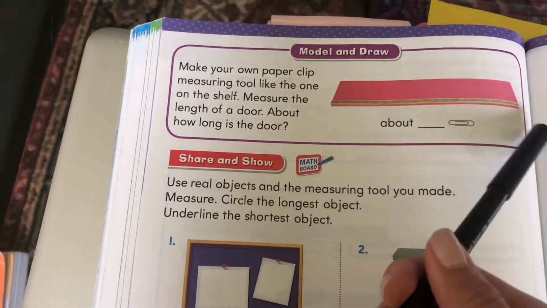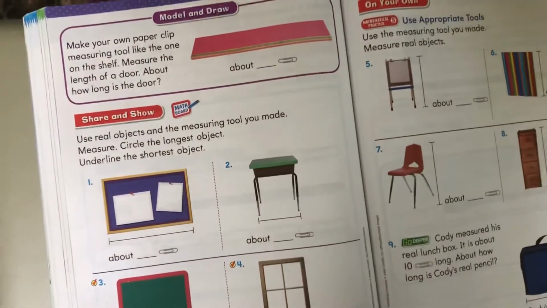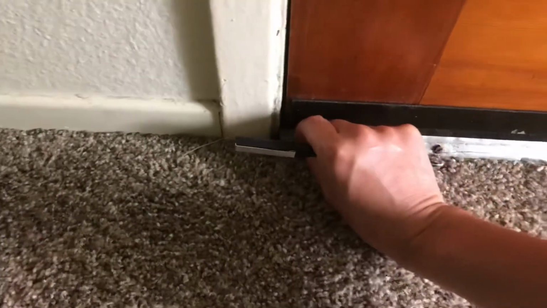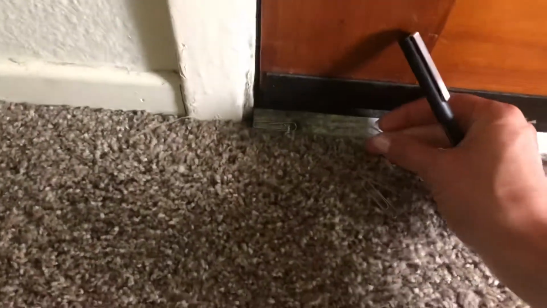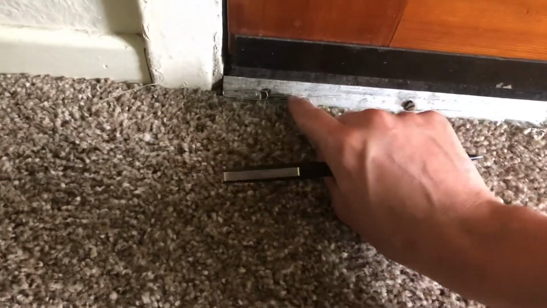This is the edge of a door. So I would take my paper clips over to my door. Here's my door, and I'm gonna line them up. Hopefully you can see that. Excuse the dirt.